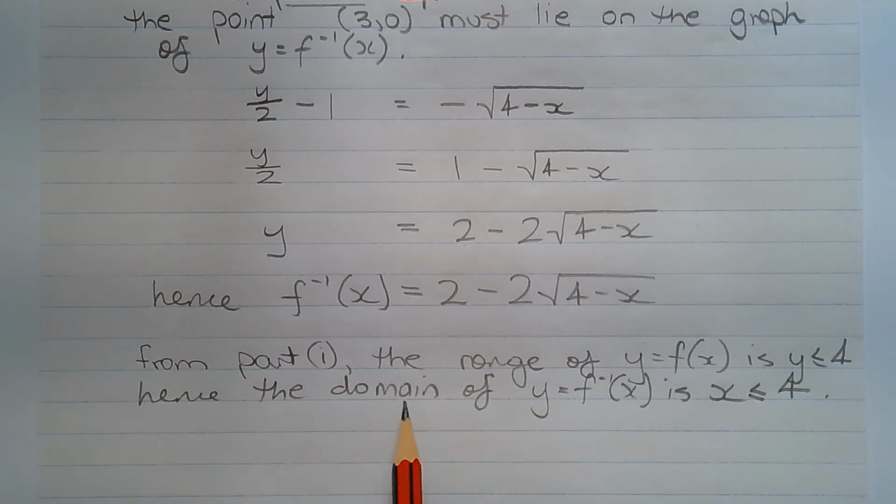And from part 1, the range of y = f(x) is y ≤ 4. Hence, the domain of y = f inverse of x is x ≤ 4. So the domain and range get swapped around.